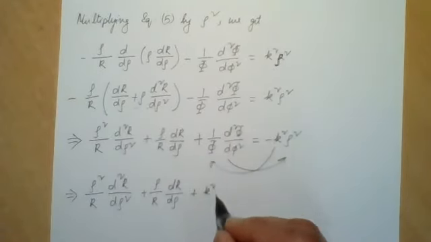And we also have to equate this left hand side to m square. The other part is rho square by R, this is the left hand side, d2R by d rho square plus rho by R dR by d rho plus k square rho square.